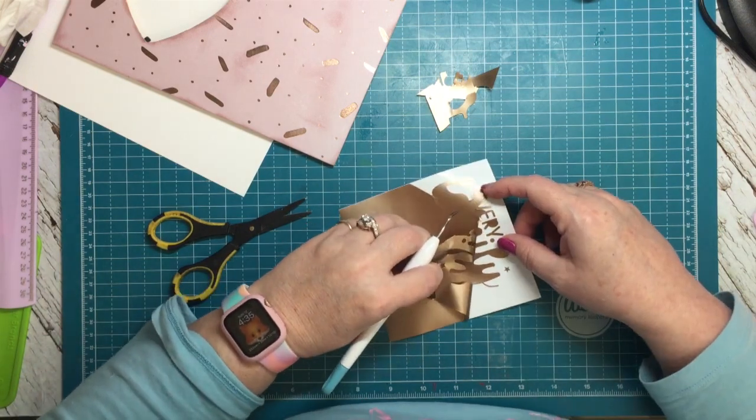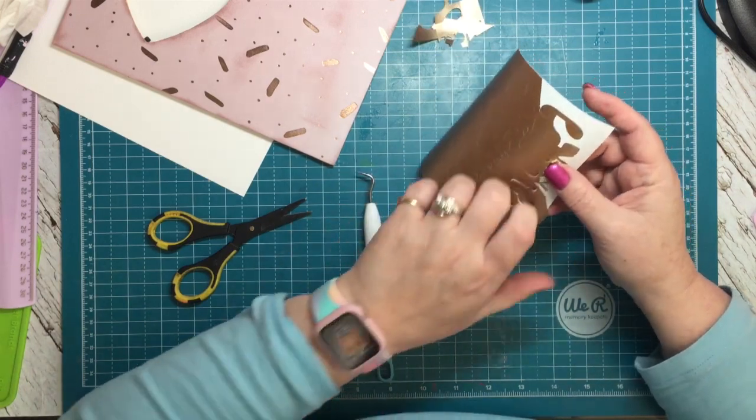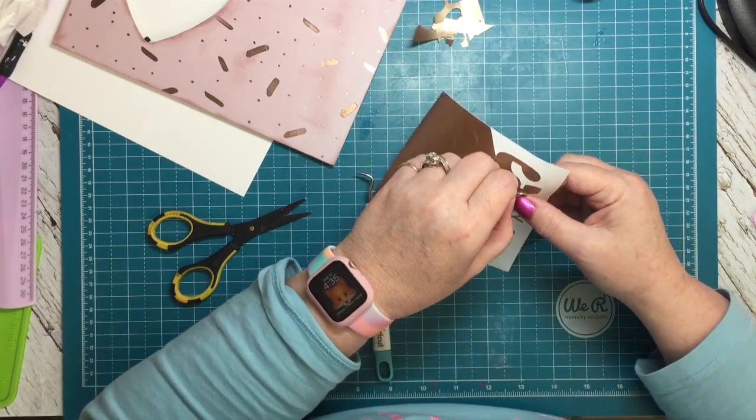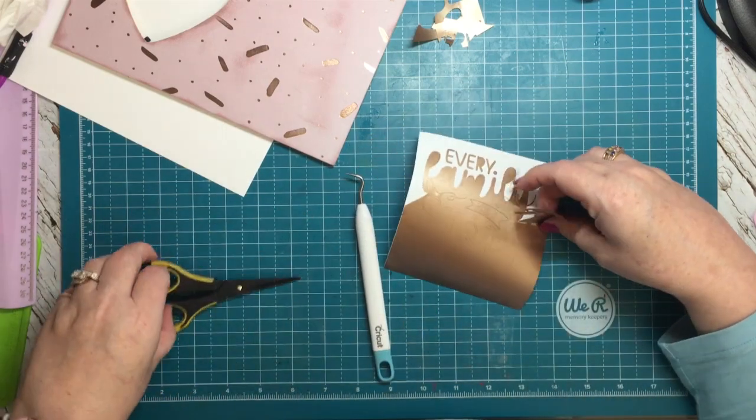Yeah, this is doing much better now. I just wanted to make sure that those little letters stayed where they were. And I'll cut this here too.